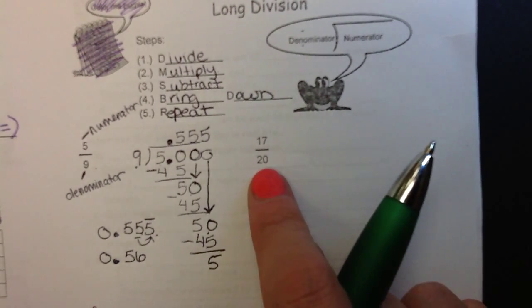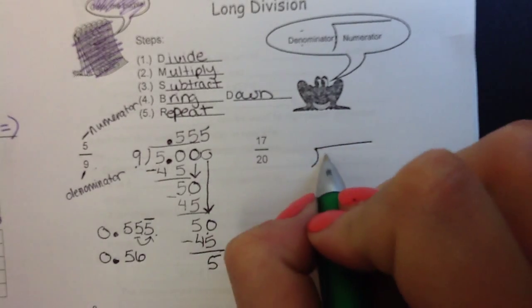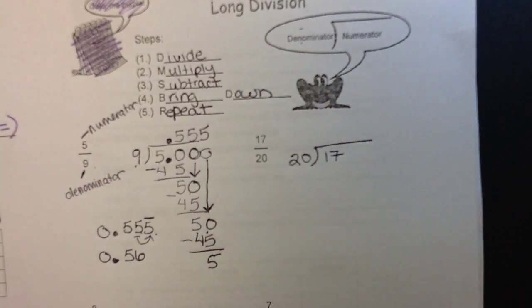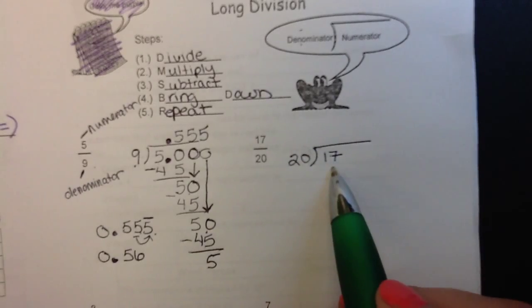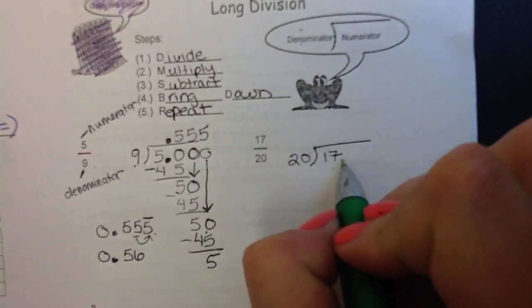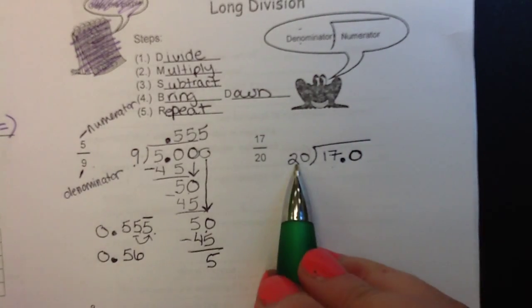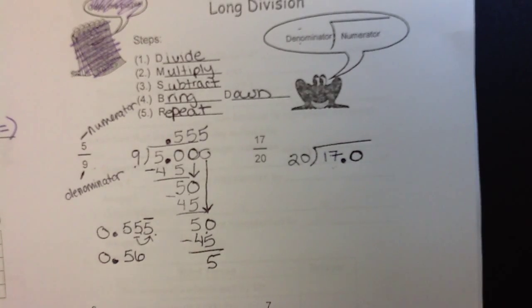All right, example number 2, we have 17/20. The numerator goes inside, 17, 20 goes outside. First question I asked, can I fit a 20 into 17? Nope, 17 is smaller than 20, so we have to add a decimal point and a 0. How many 20s fit in 170? We can count. 20, 40, 60, 80, 100, that's 5.